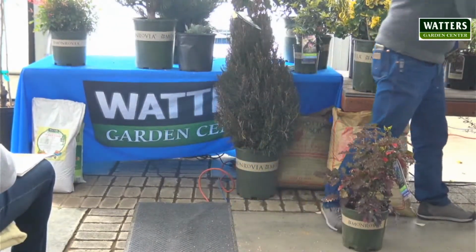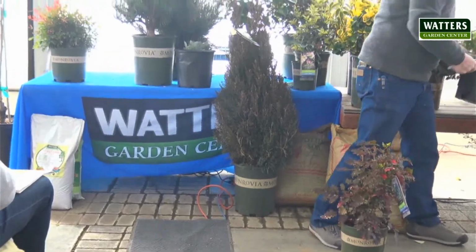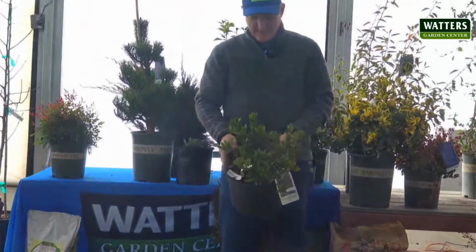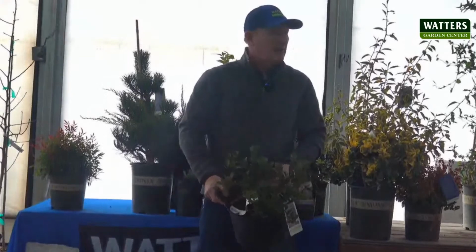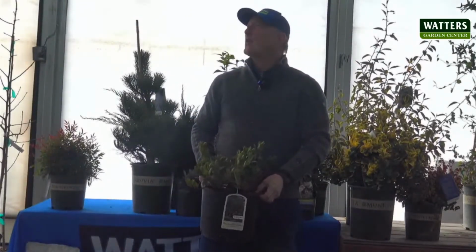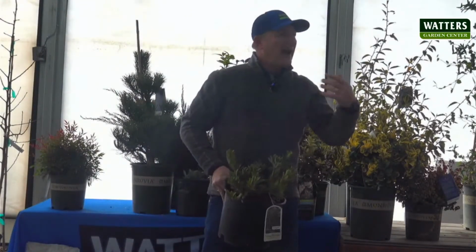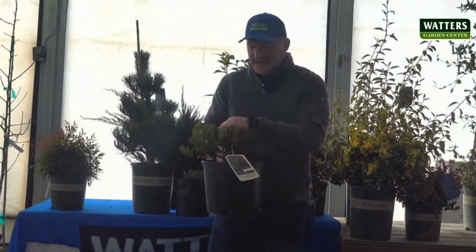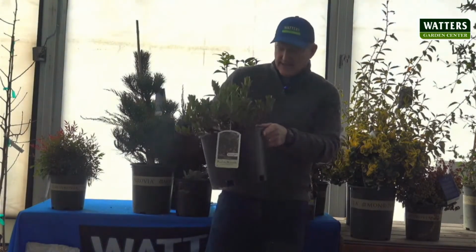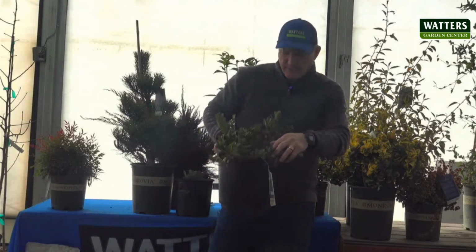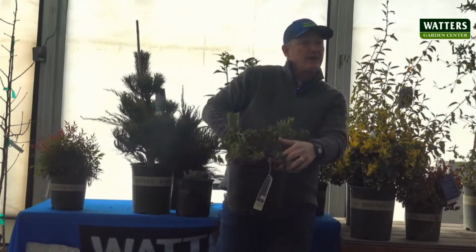Just because it blooms, a lot of birds are in it. This is the one I killed 5 times in my yard. Manzanita. So we grow 4 varieties. We figured out how to grow manzanita. It's got the classic red bark. I brought it this spring. It's one of the first things to bloom. You're seeing white bell-shaped flowers there.